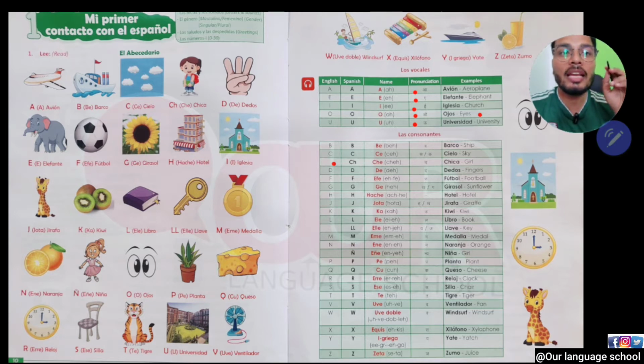First N without mark, and second N with a mark above it, this type of mark. We call it eñe. P is pe, Q is ku, R is erre, S is ese, T is te, V is uve, and W is uve doble. X is equis, Y is ye, and Z is zeta.